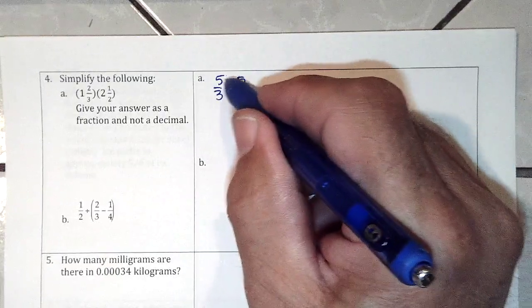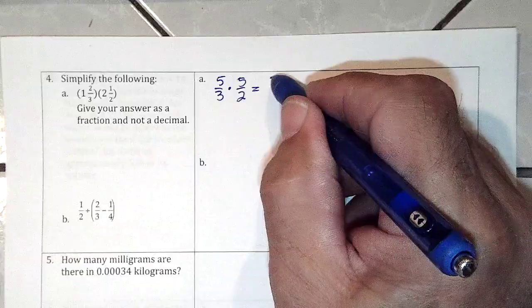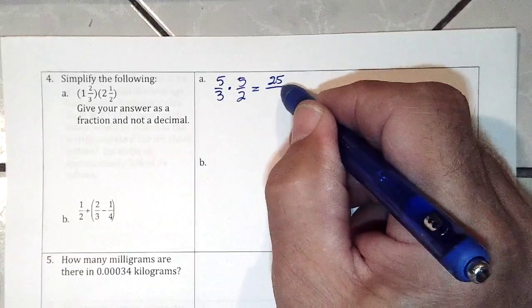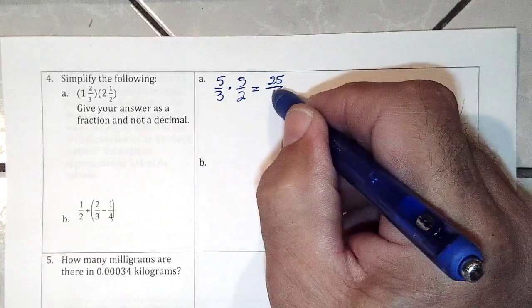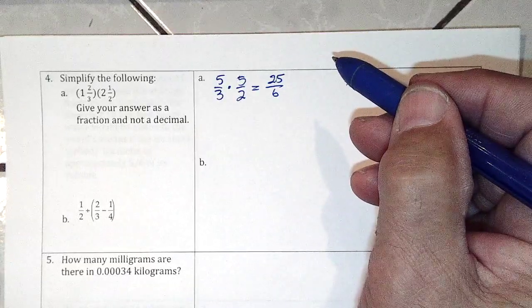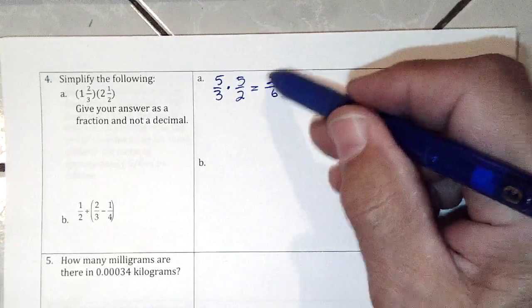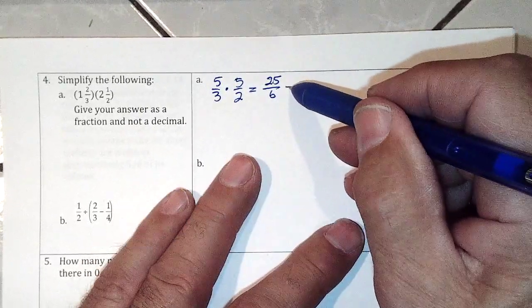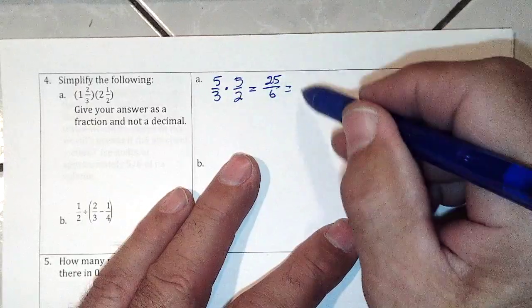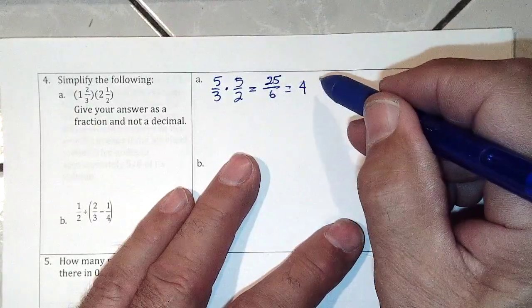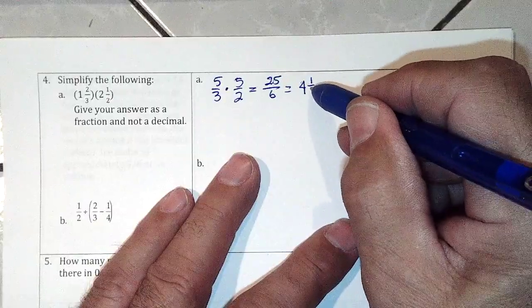And to multiply, you multiply straight across, you get 25 over 3 times 2 is 6. And that would have been an acceptable answer. Some of you changed it to 6 goes into 25, 4, with 1 left over and 1/6.